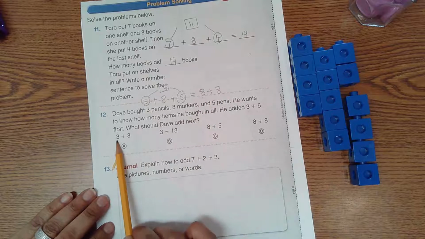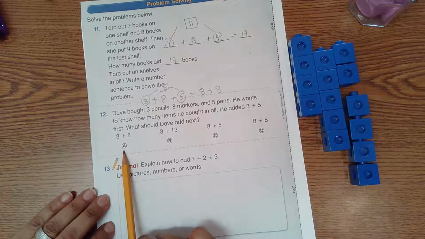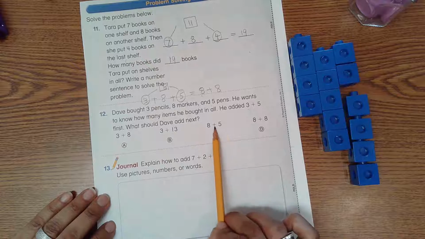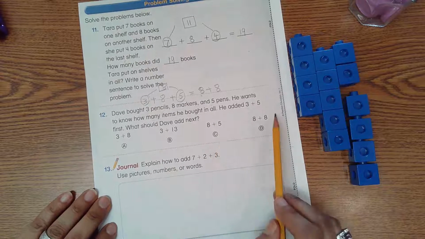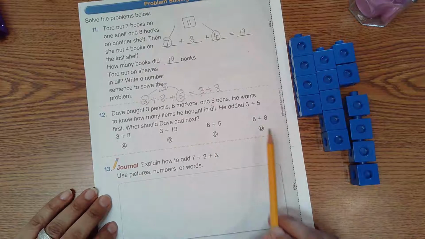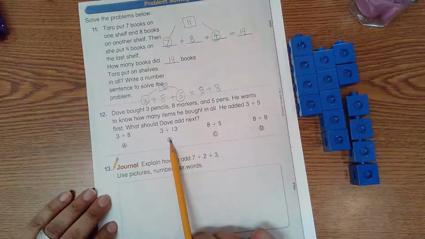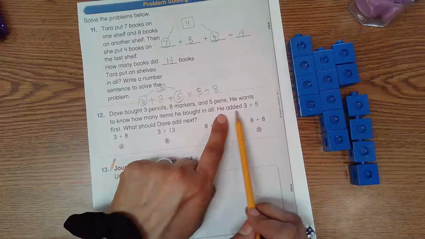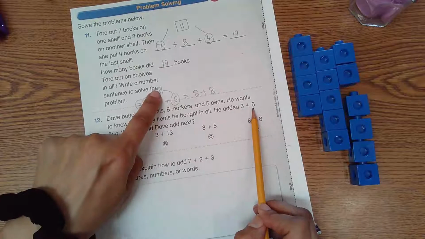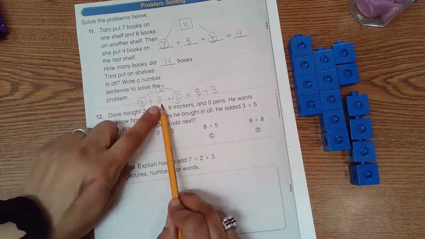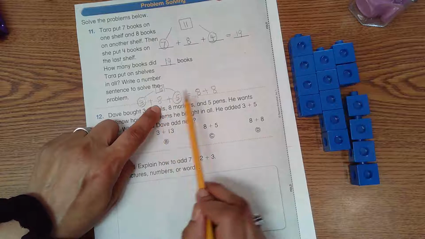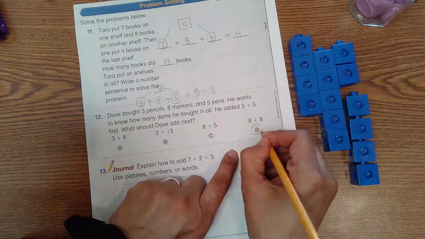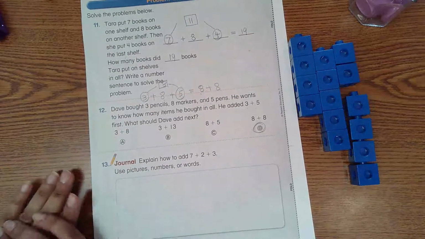So is it 3 plus 8, first choice, 3 plus 13, B, 8 plus 5, C, or 8 plus 8, D? So is it the first choice, the second choice, third choice, or the last choice? So I add 3 plus 5 equals 8, and then the number left to be added, 8. So 8 plus 8, D. So I'm gonna circle D because this is the right answer.